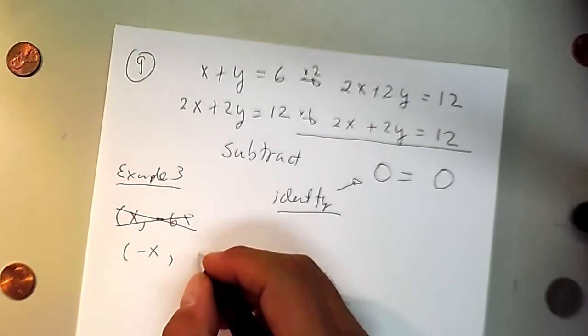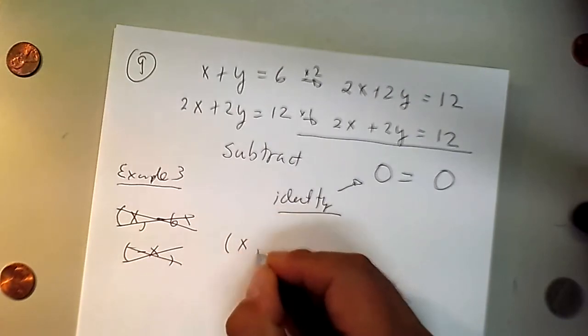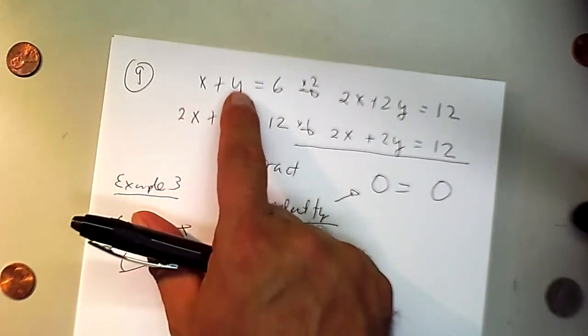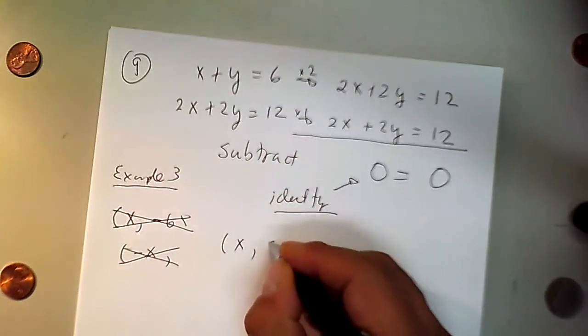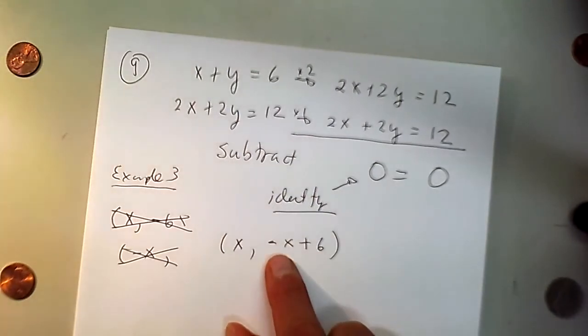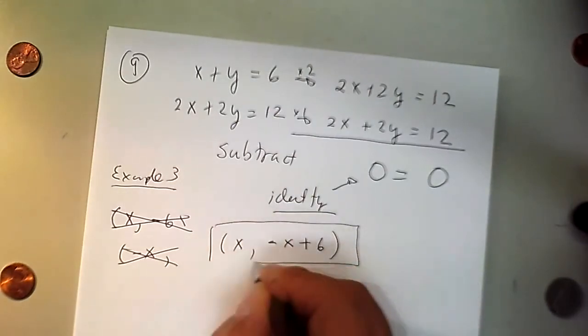and then, oh, here we go again. x, that would be our free variable, and then y would depend on x. y would be negative x plus 6 when we move this x to the other side. Negative x plus 6. If you write down 6 minus x, that's fine. But that would be one way to write all the solutions.